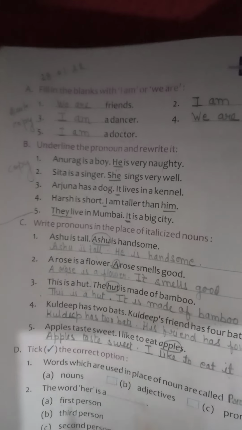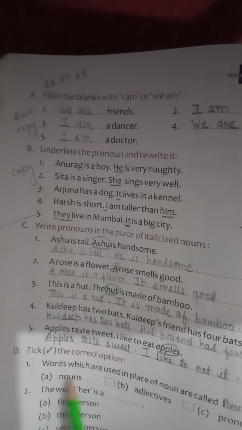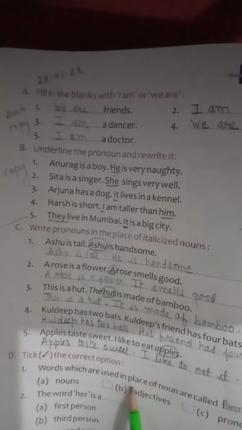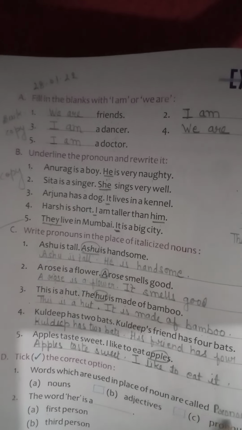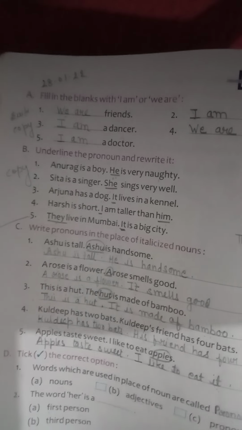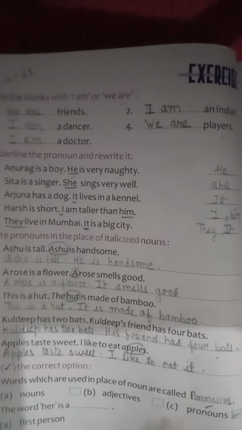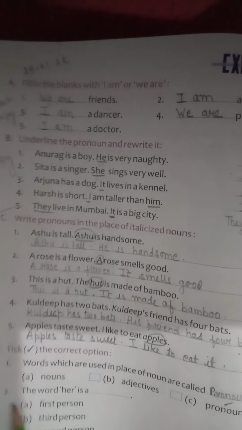Now number D. Tick the correct option. We have to tick the correct option. Number 1. Words which are used in place of a noun are called pronouns. Nouns, adjectives or pronouns? The words which are used in place of a noun are called pronouns. Write down pronouns here.